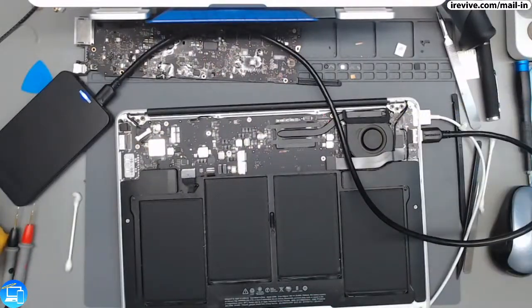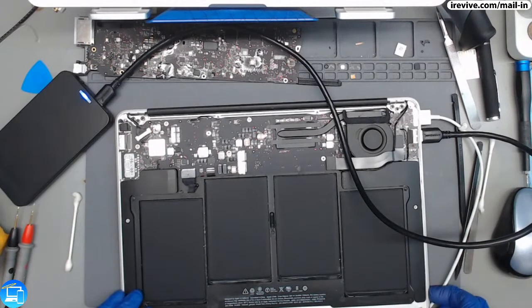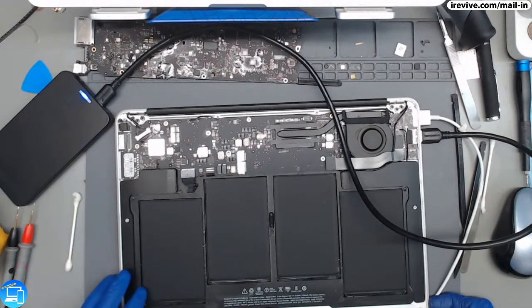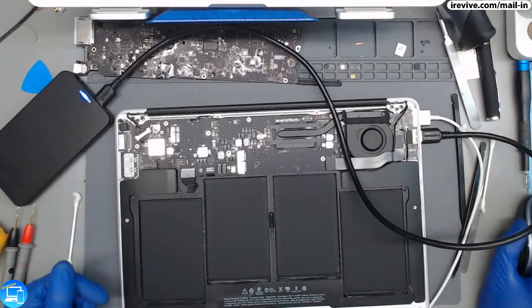We'd only been trolled because of the wrong cable that we had earlier. Really disappointed in that cable. It just added an extra 30 minutes into my time here that could have been spent elsewhere. But you live and you learn. We're going to move on from here. So that's a successful board repair.